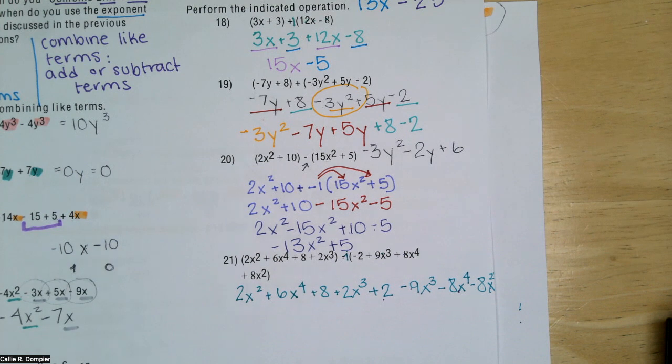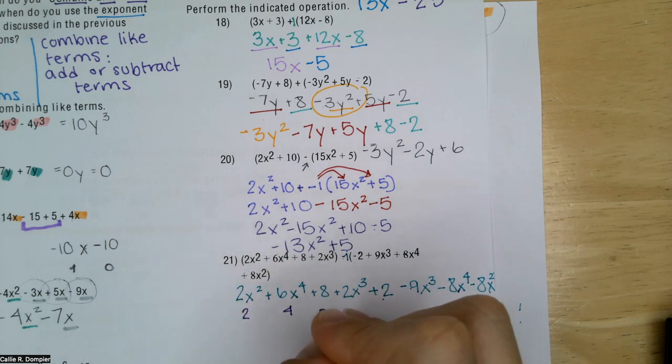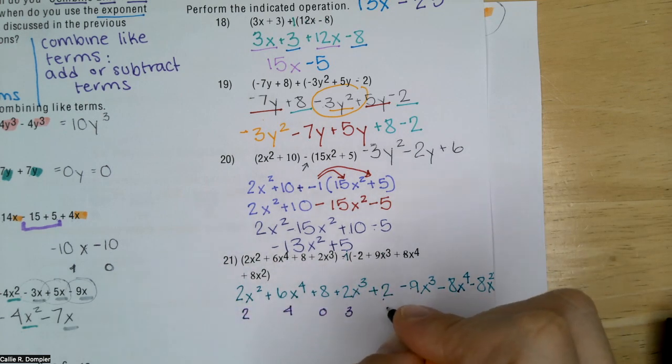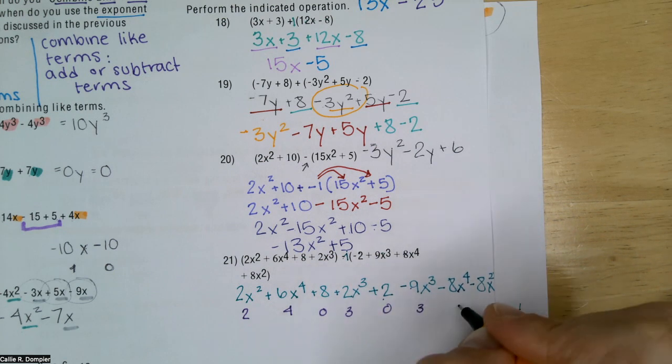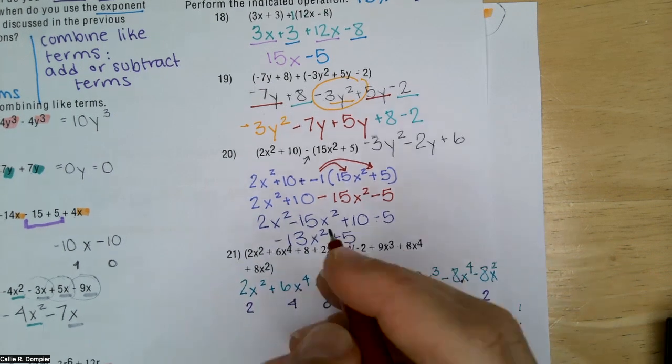Okay. Let's look at the degrees. This is a degree 2, a degree 4, a degree 0, a degree 3, a degree 0, a degree 3, a degree 4, and a degree 2. So I'm just doing the degrees so I can put the groups in descending order now. Okay. So now that I have the degrees, I'm going to start with the degree 4s.